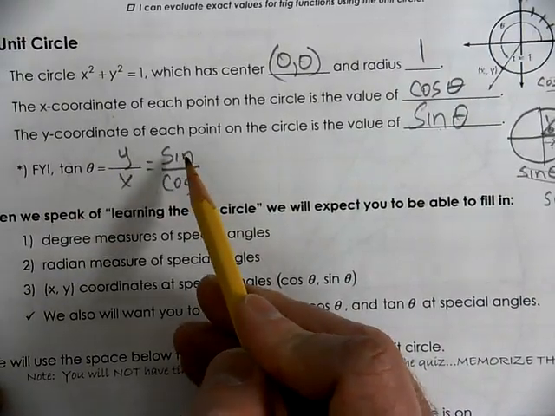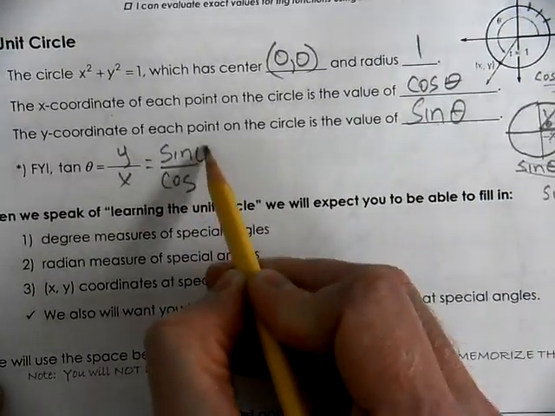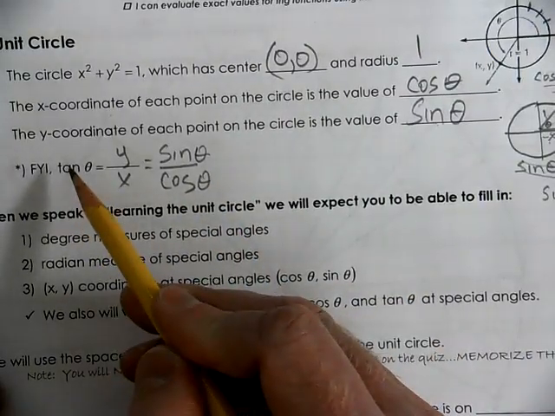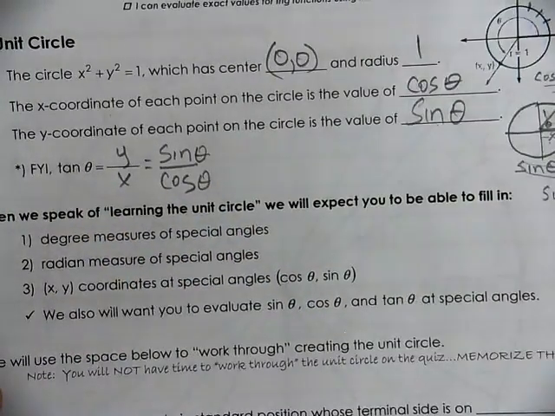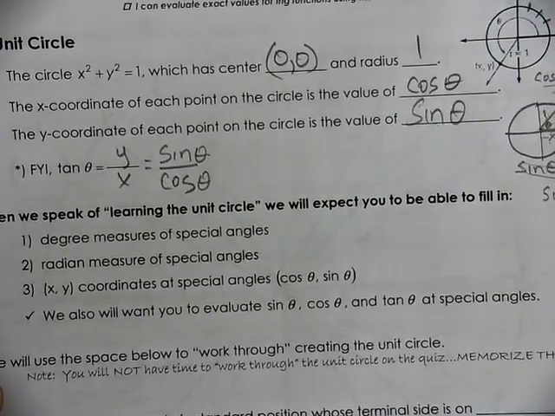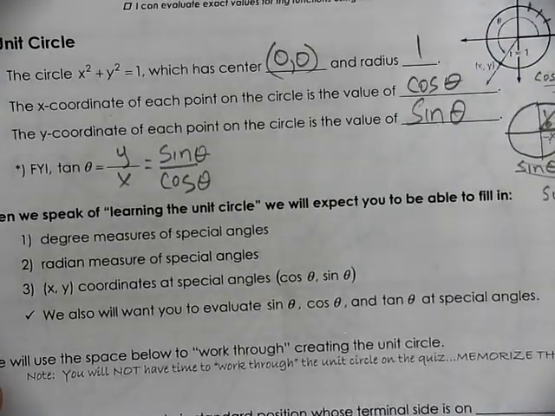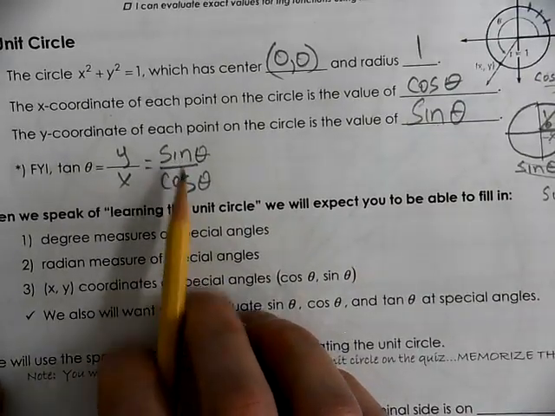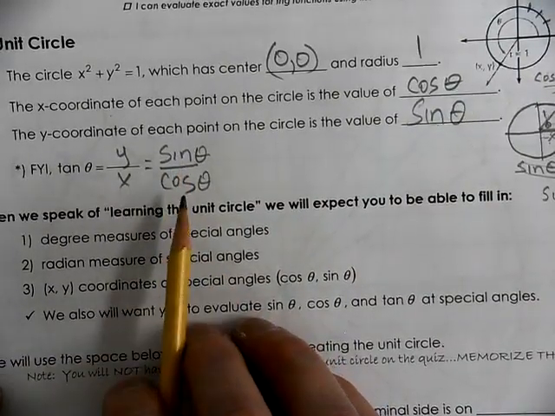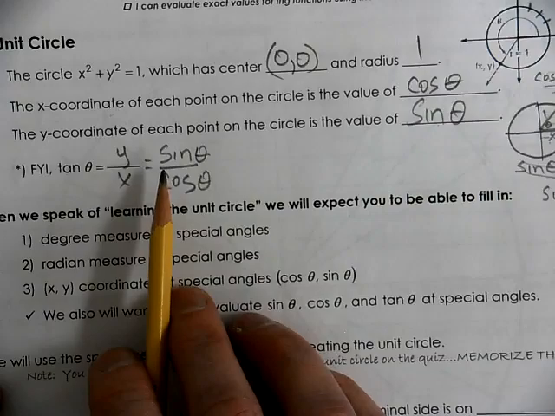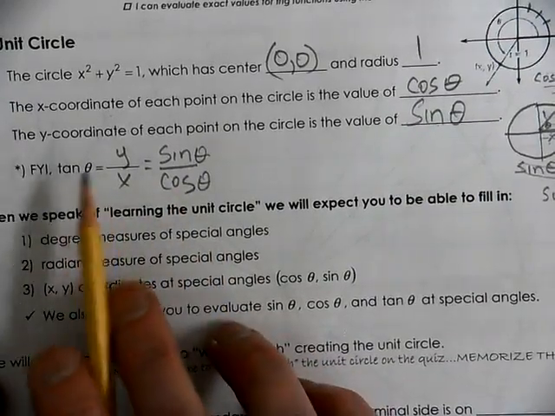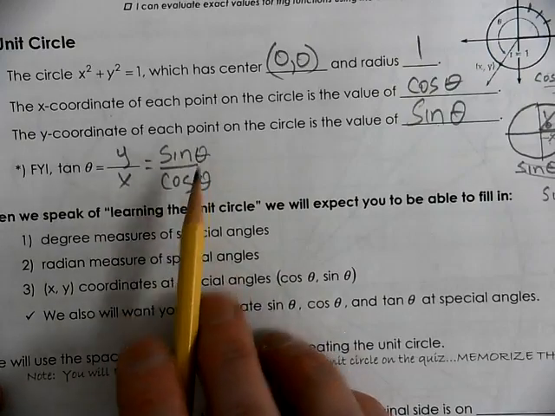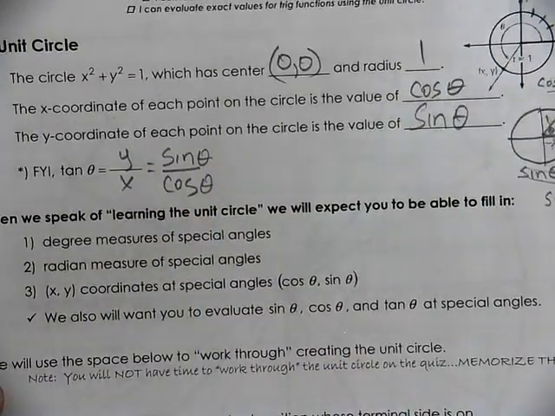So we'll take our sine value, sine of theta, over our cosine of theta, and that is actually tangent. And you'll use that multiple ways in the future when we talk about trig identities and a whole bunch of others, that we can move them around using what you learned in the past to what we're learning now. But tangent of theta is sine over cosine.